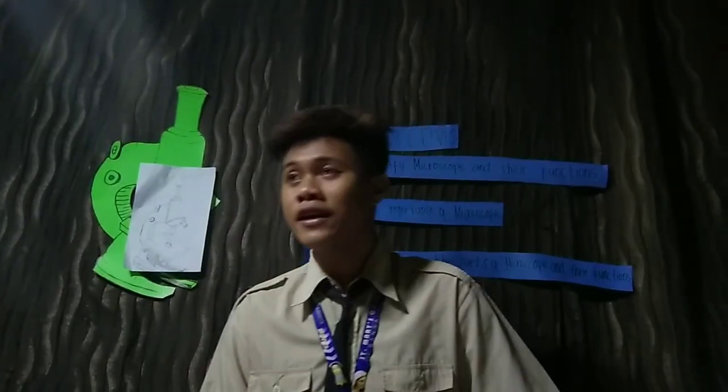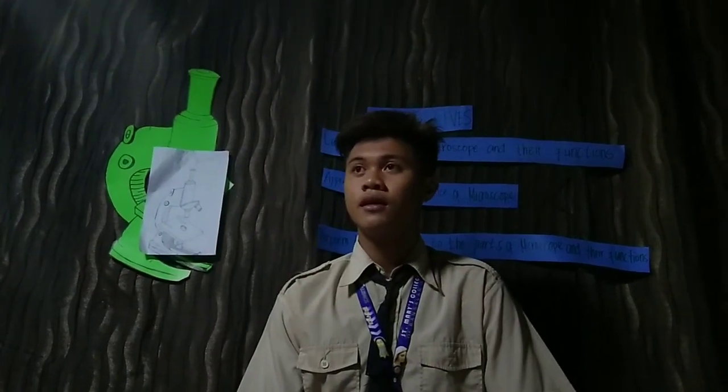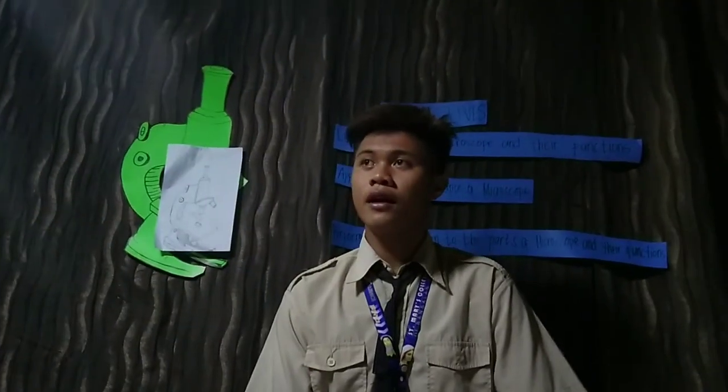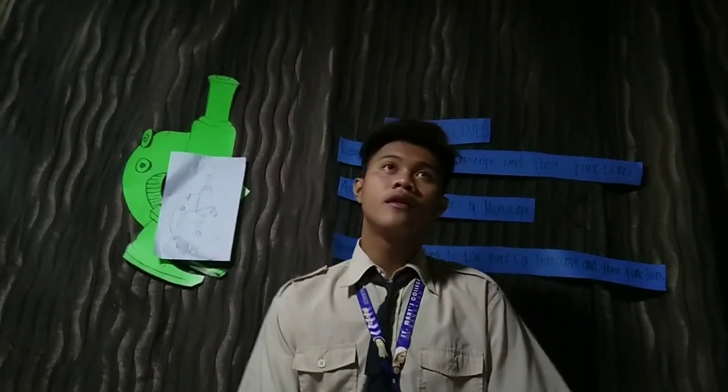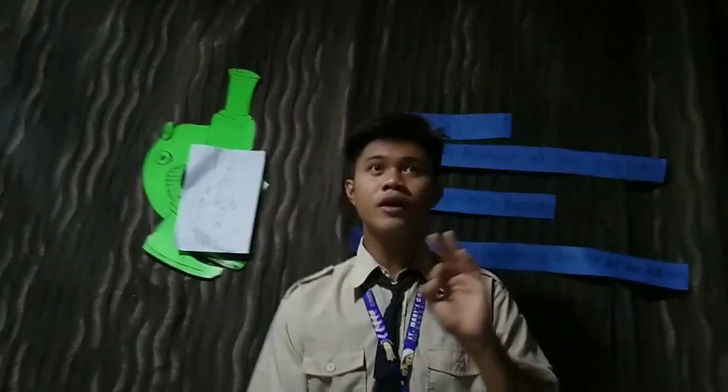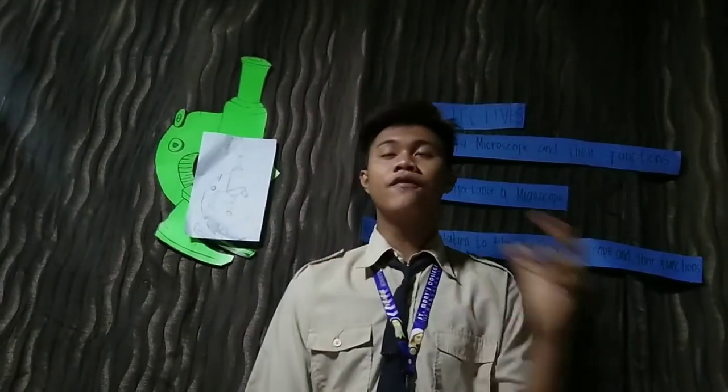Question number 2: What are the different kinds of microscope and their functions? There are 3 types of microscope. You will give their functions. Write it on the one whole sheet of paper and we will check it on the next meeting.